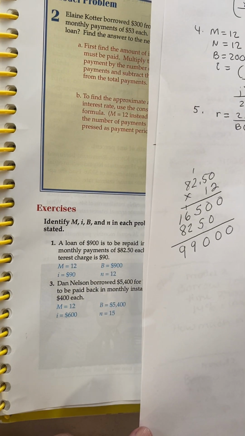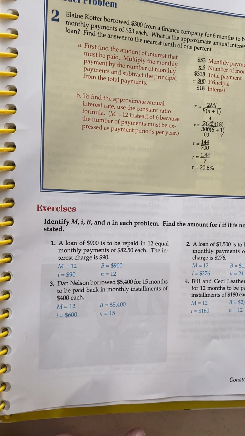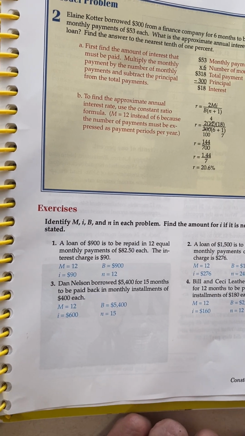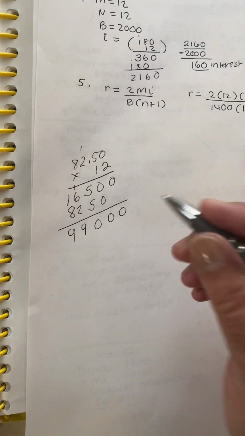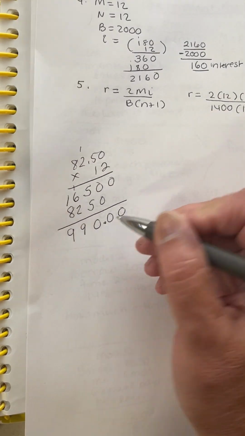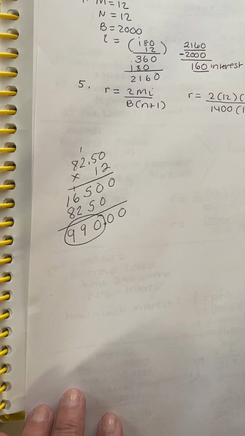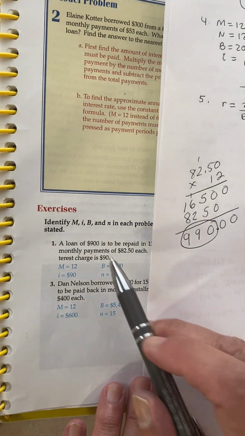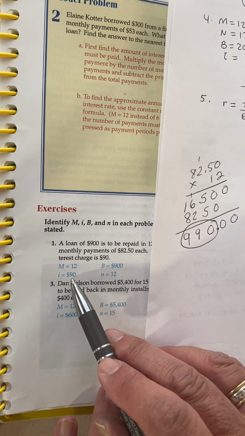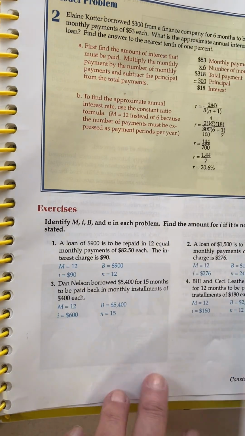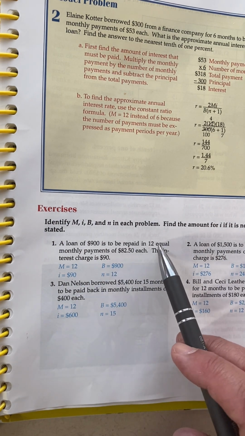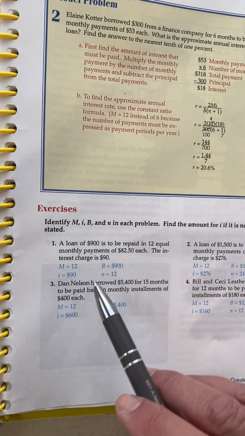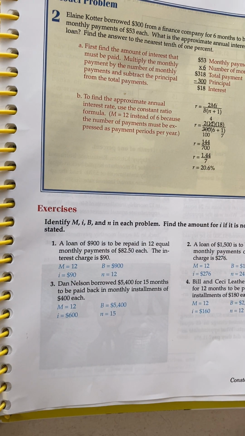Okay, so what do we have for the interest? Well, we're going to be paying, this is our thing here, so I forgot to put the decimal, $990, right? Well, how much did we borrow? We only borrowed $900. So our interest is going to be $90. So we're going to pay $90, and we're going to pay it in how many payments? 12 equal payments. Now we have all that we need to plug into our problem.